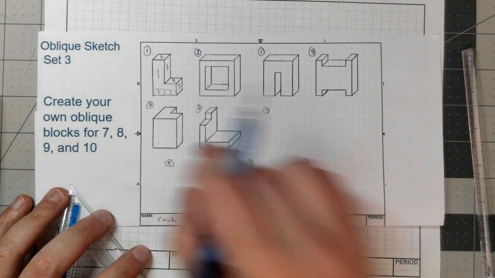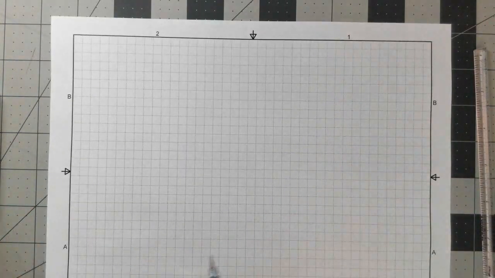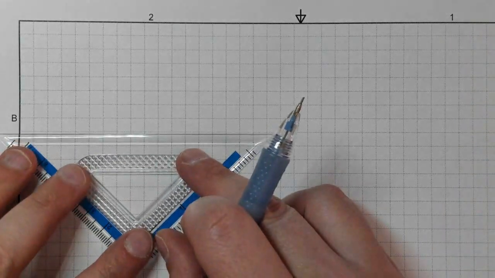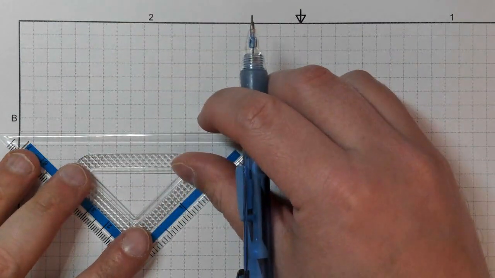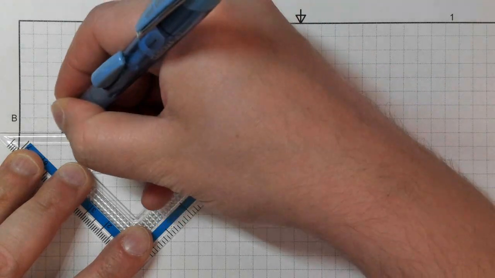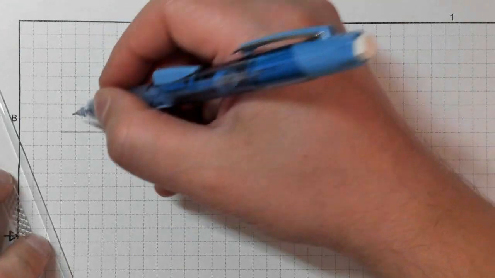I'm going to draw number 1 and number 5. So on your nice clean sheet of graph paper in the top left, line up a ruler, and we're going to draw the width 4 units long. 1, 2, 3, 4, and that's going to go up 6 units.